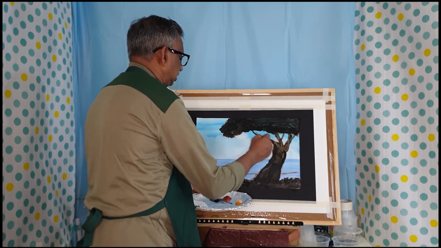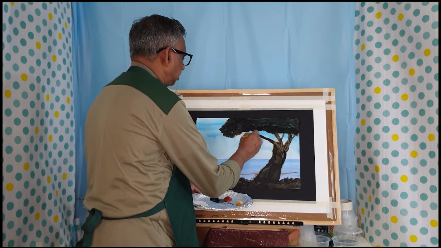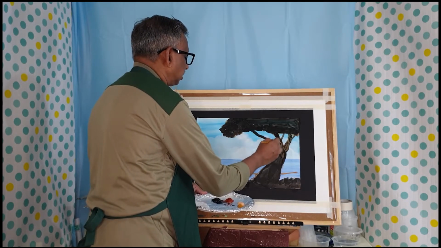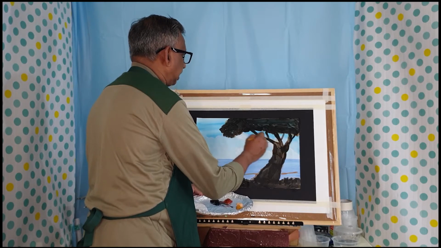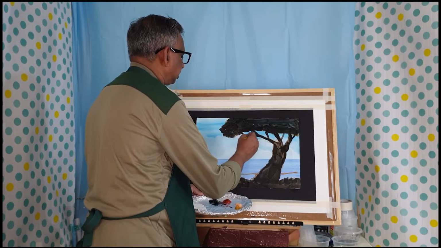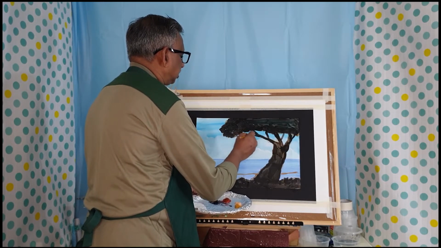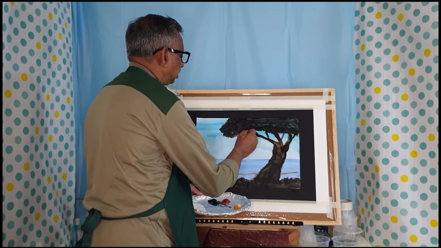There's one more branch here, one more branch here, maybe another branch here. See, as you go on, you can add the branches, no problem. Maybe another one here, like that.